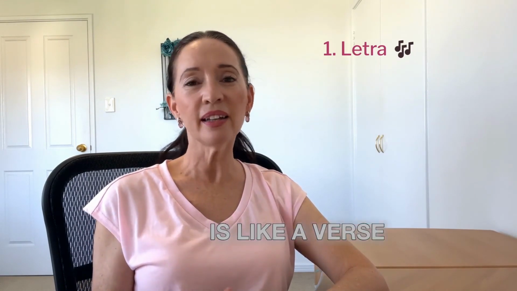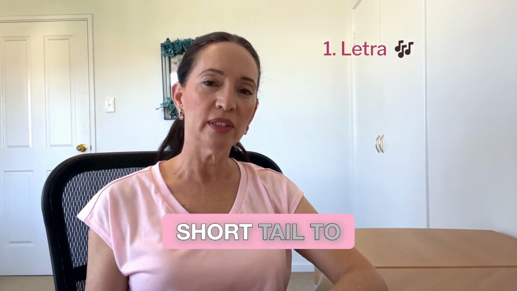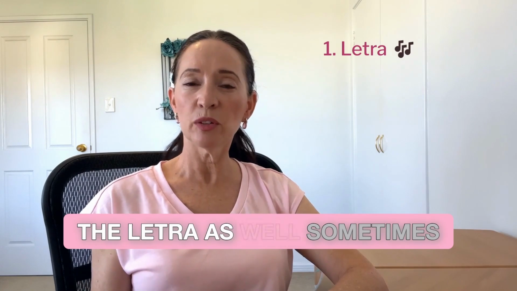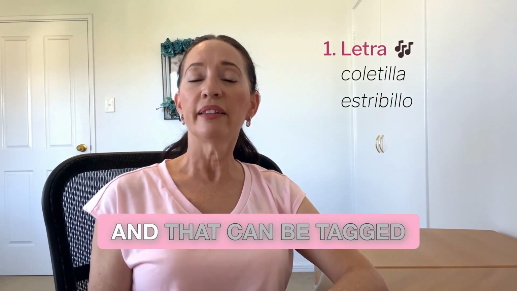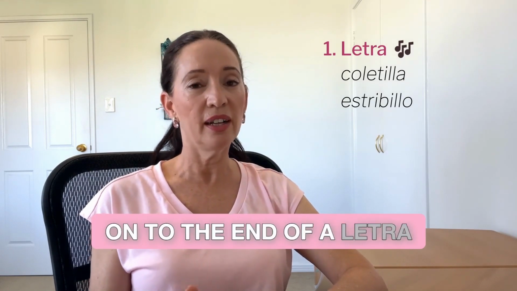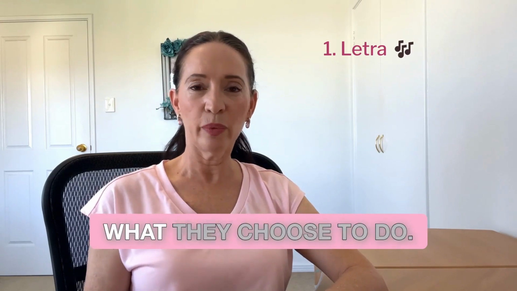Generally speaking, a letra is like a verse of a song. There can also be a little short tail to the letra as well, sometimes called a coletilla or estribillo, and that can be tagged on to the end of a letra to make it a little bit longer. Again, this is up to the singer and what they choose to do.